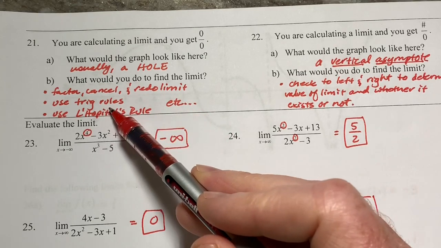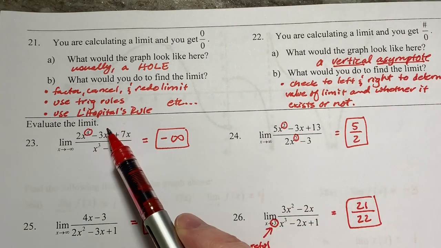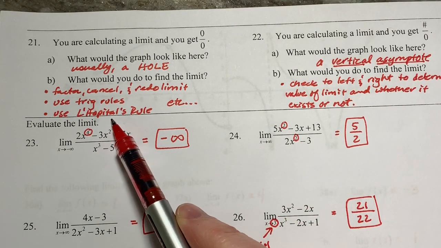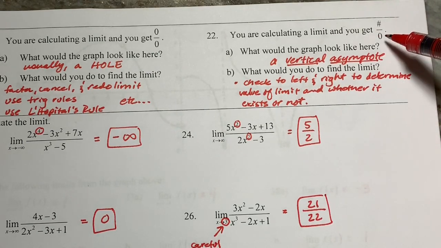I would use my trig rules if necessary, because I have more options now. And then if I do learn derivatives, I could do L'Hopital's rule, but we don't know that yet. Number 22, what happens when you get a number over 0? Well, that's going to mean a vertical asymptote always. Does the limit exist there?